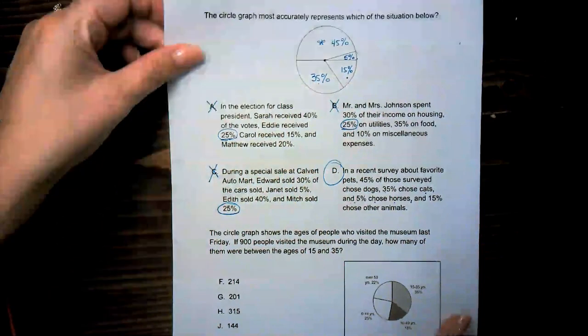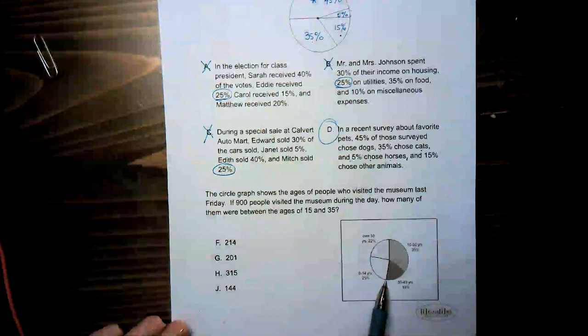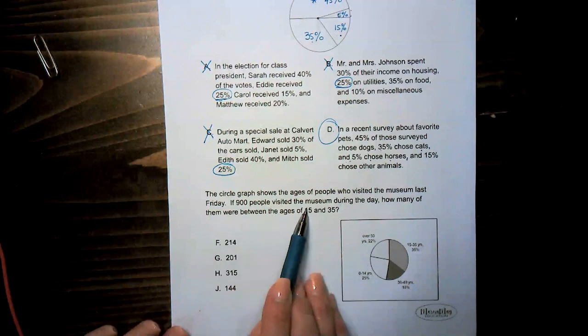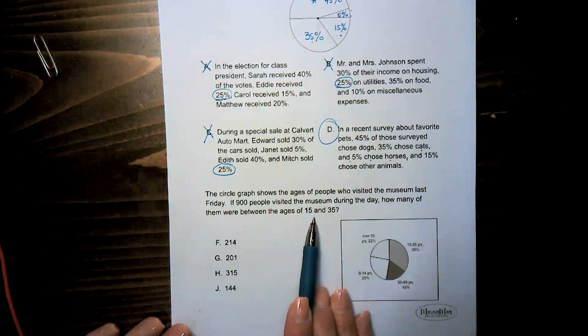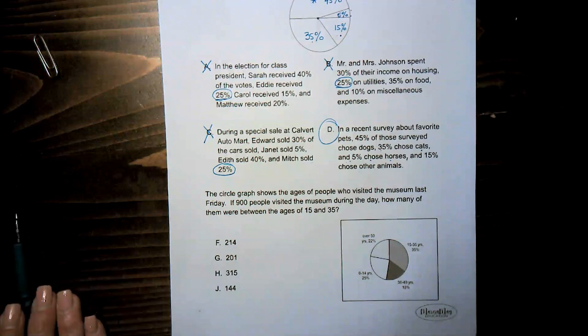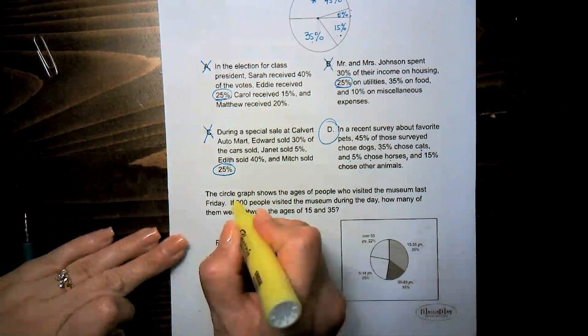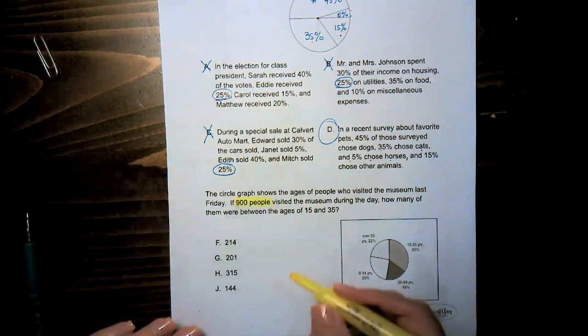So let's look at one more question with circle graphs to wrap up today. The circle graph here shows the ages of people who visited the museum last Friday. We have, if 900 people visited the museum during the day, how many of them were between the ages of 15 and 35? So I don't know about you, but I'm a huge highlighter person when I read problems, and I know that 900 people is going to be important.